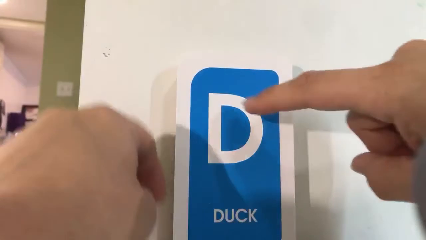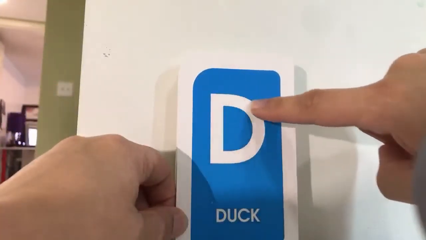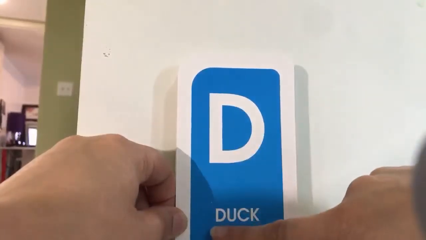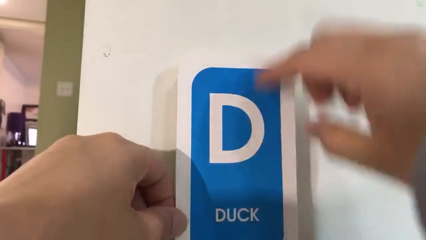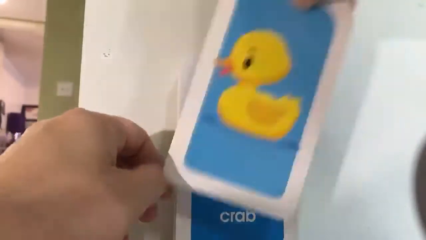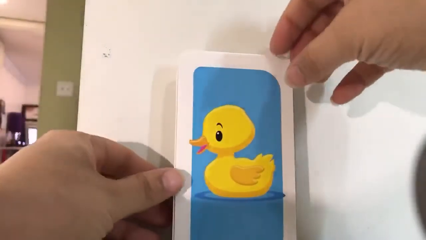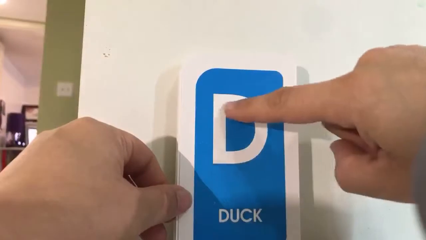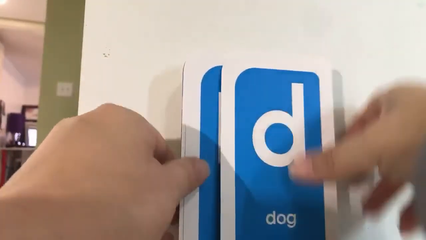D. This is big capital letter D. Straight line down, big loop around. D. D is for duck. D-U-C-K. Duck. Quack, quack. Oh, look, it's a little baby duckling. Isn't she sweet? Oh, I love that duckling. D. Duck. Let's see what's next.